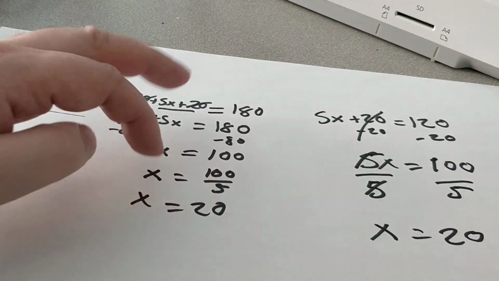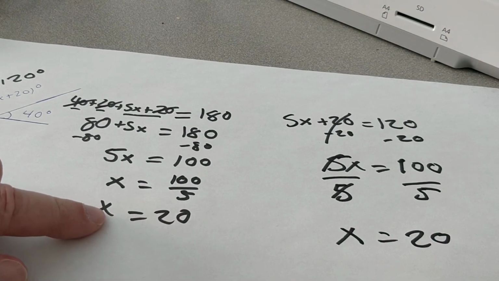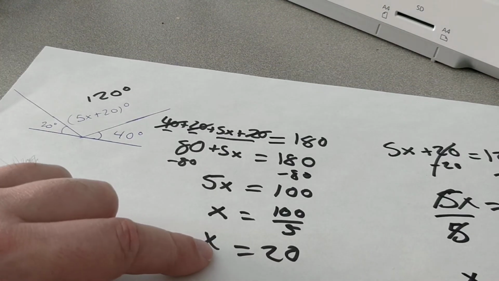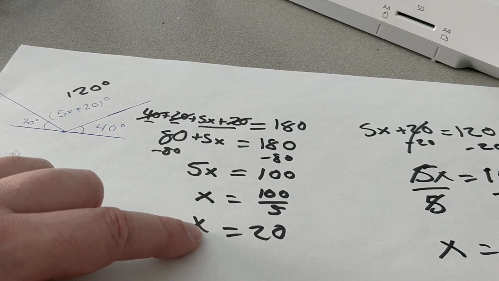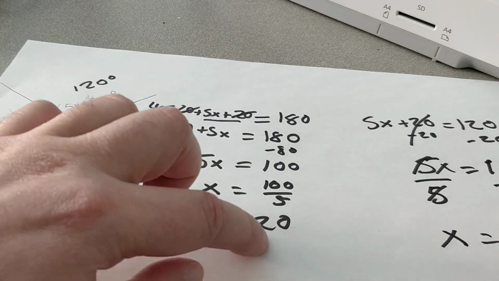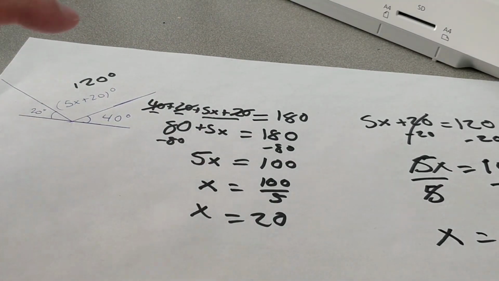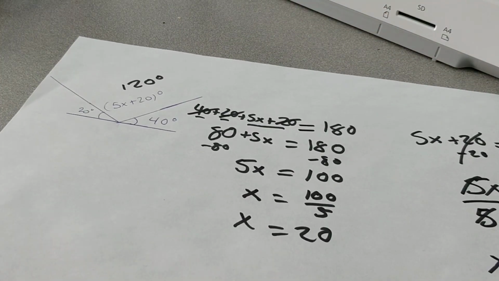For the test, please do show your steps, okay? If you just write x equals 20, I'll probably give it to you, I'm not going to lie. But if you write x equals 19, it's wrong. If you do all this work and make a simple calculation error somewhere and say x equals 19, I might give you full marks. So do show your steps, okay? Especially moving into high school, that's going to be important. Might as well get used to it now.